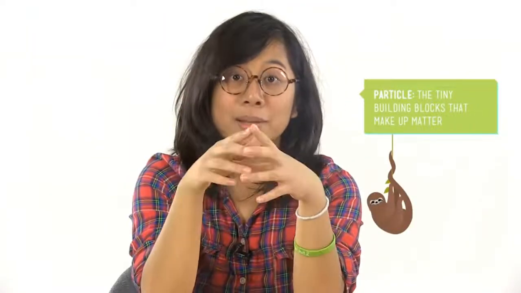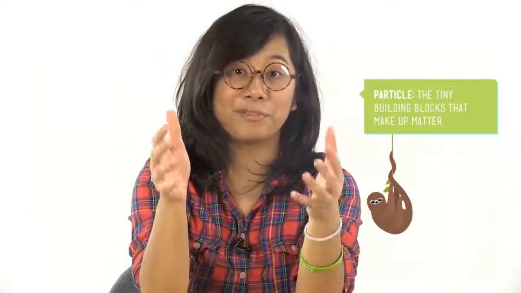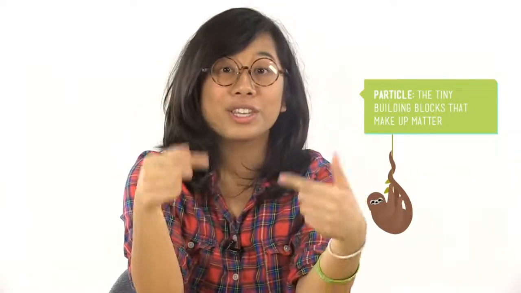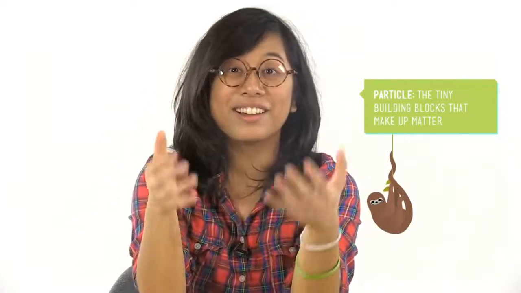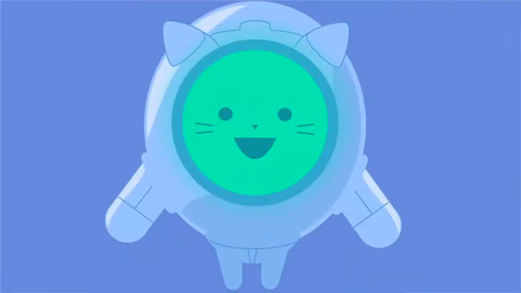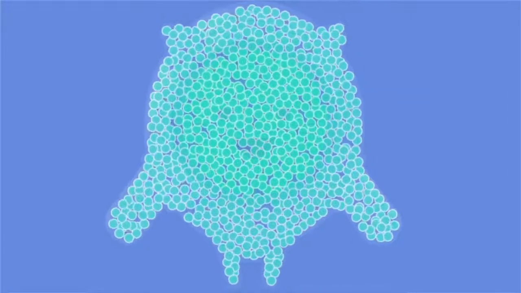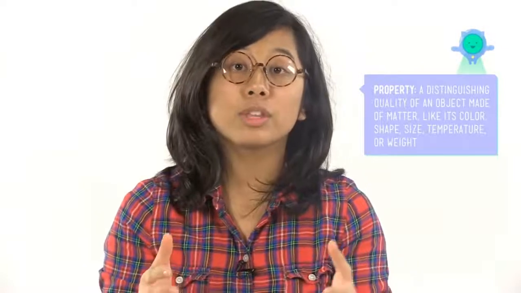It's made of particles. So you, as a big thing of matter, are made of particles. The device you're watching this on is made of particles. Your dog is made of particles. You get the idea. Particles are so tiny though, you can't see them. Just picture them as super small balls packed together to form an object. And how an object looks and behaves, which we call its properties, has a lot to do with those tiny particles that it's made of. Let's take a look.